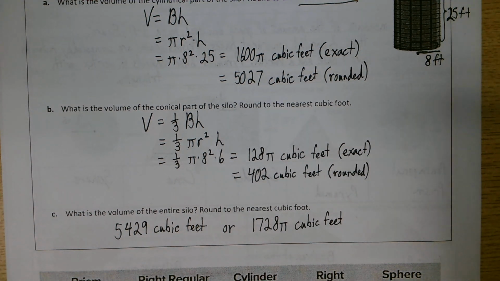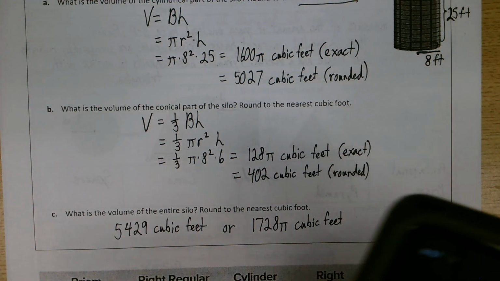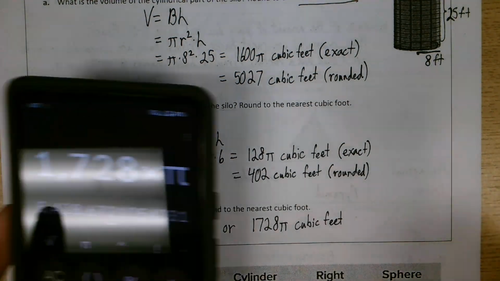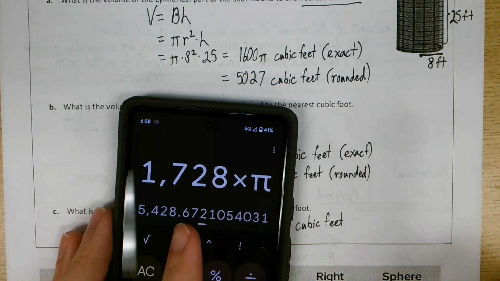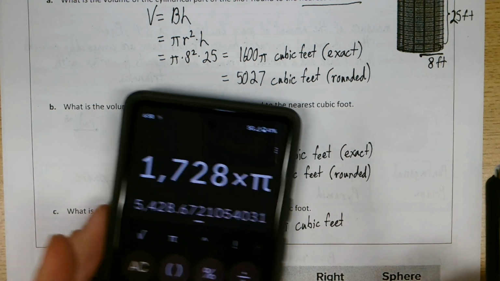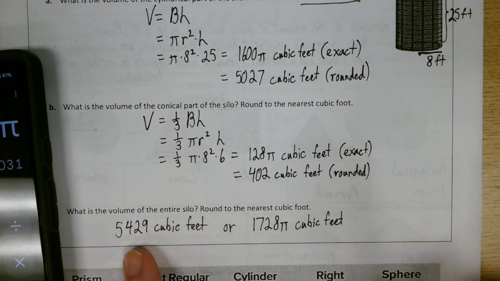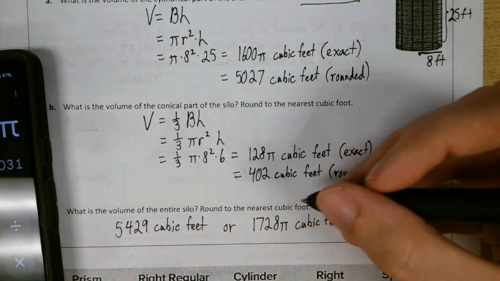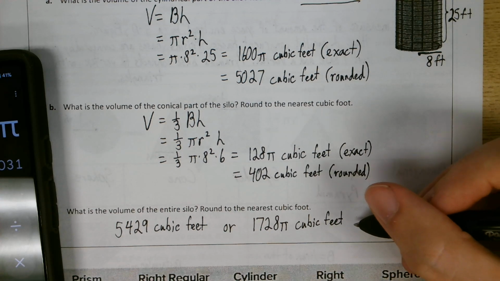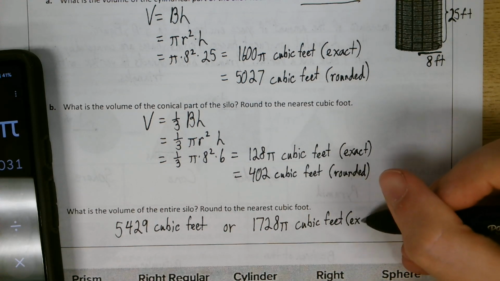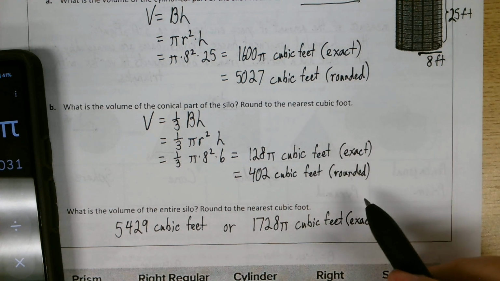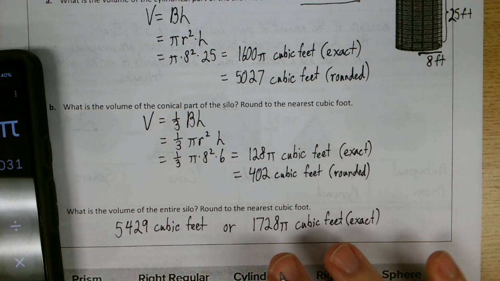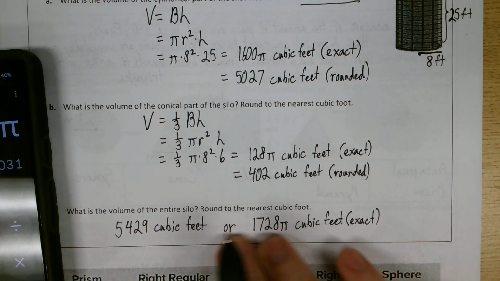Let's see, 1,728 times pi gets us, as a note here, 5,428.6, which rounds to our 5,429. It works out that rounding earlier ends up being the same whether we are keeping our exact answer or not.